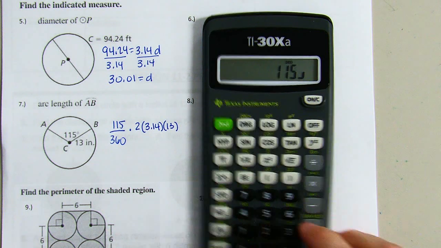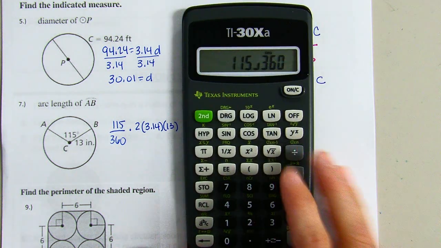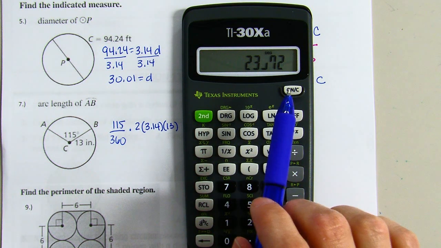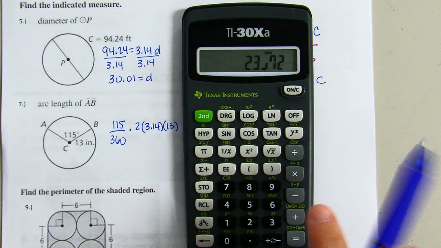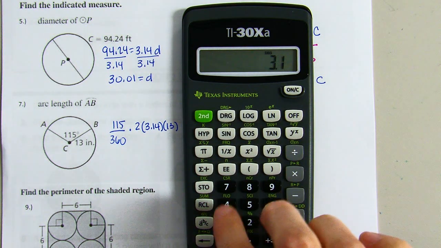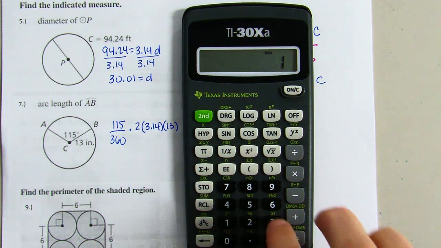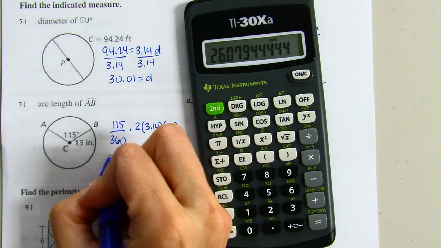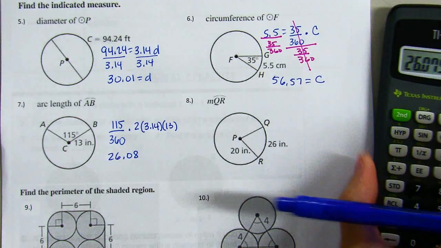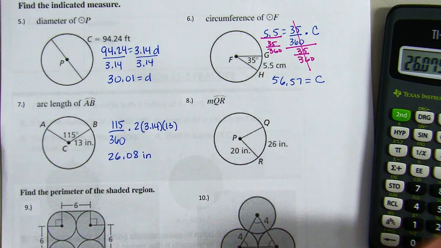So 115 over 360. You hit times and you see the fraction changes, but that's just simplifying the fraction. It's not doing anything wrong. Times 2 times 3.14 times 13. And we've got 26.08 if we round. And this is in inches.